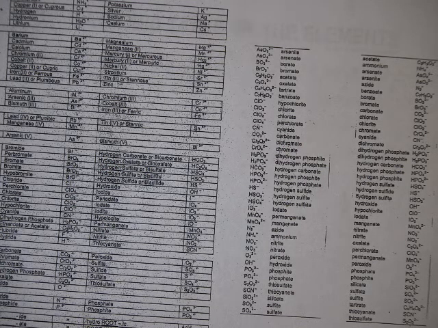It's happening. Be cool. All right, so polyatomic ions on the back side.